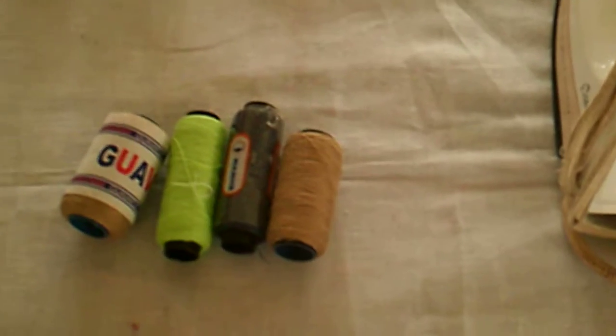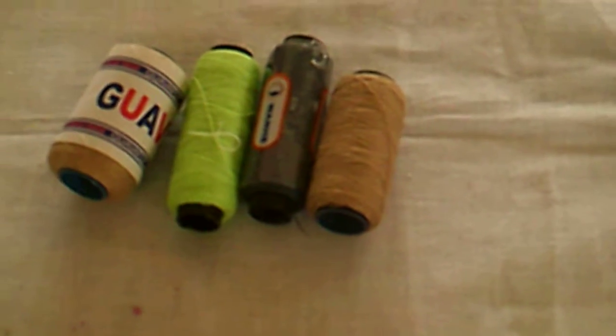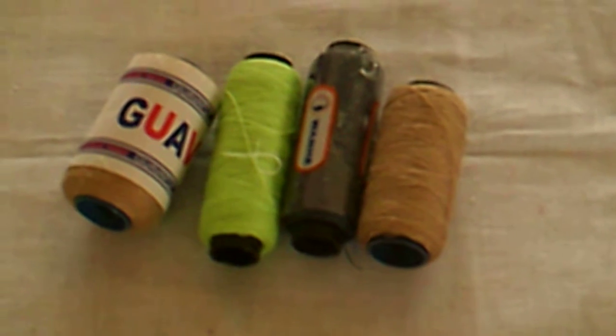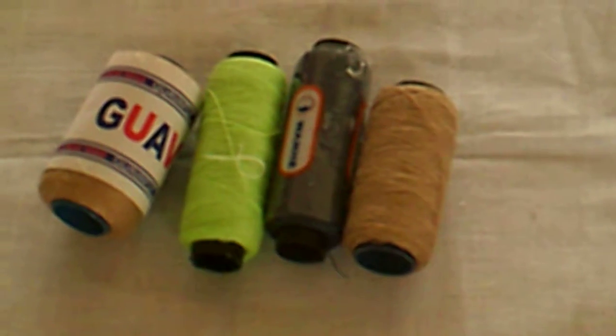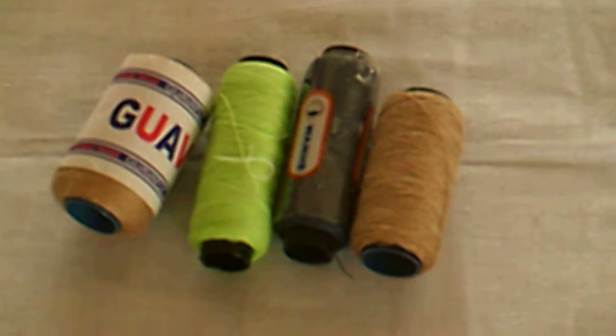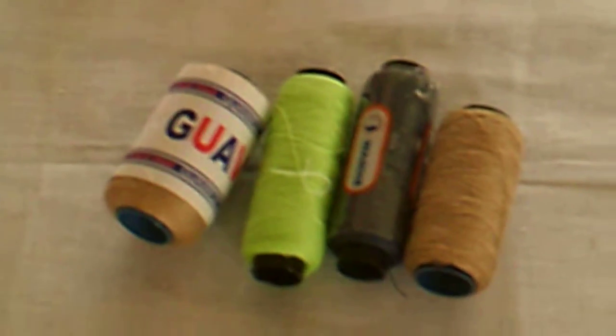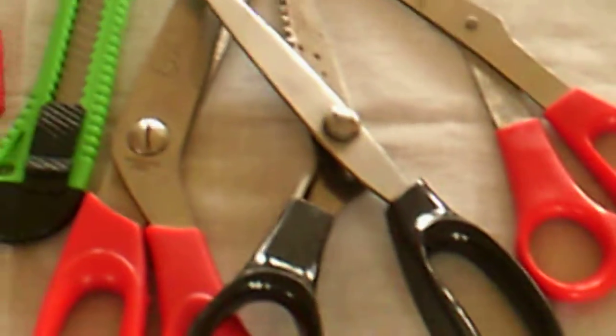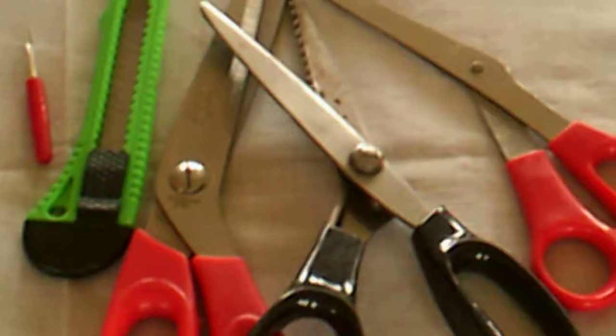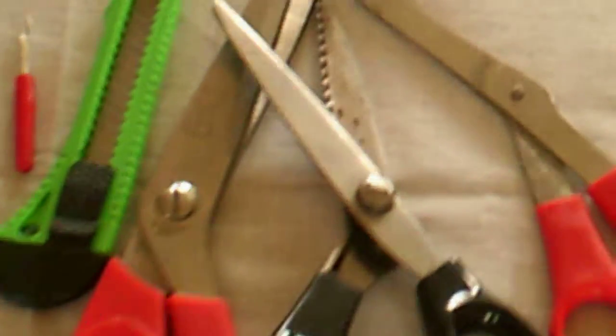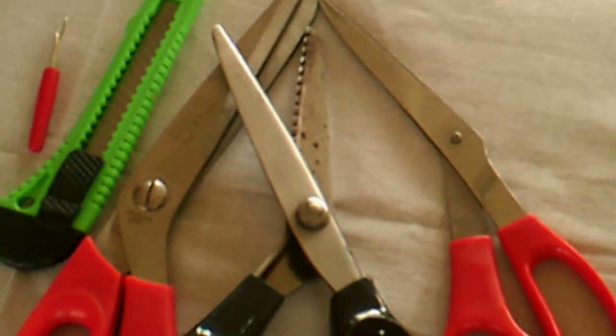If you must sew, one very common thing that you may use is your sewing thread, and the sewing thread comes in different colors, in different sizes, and then you have your scissors in different sizes too, depending on what you want to do.